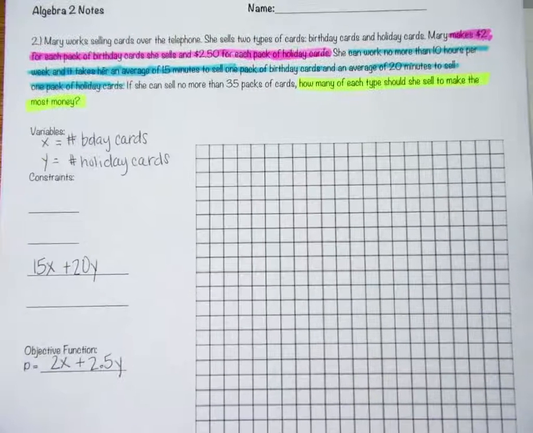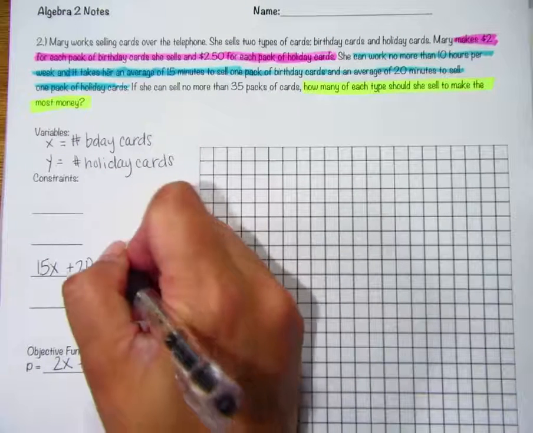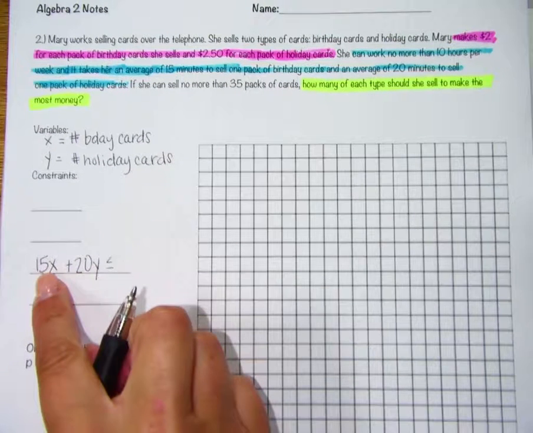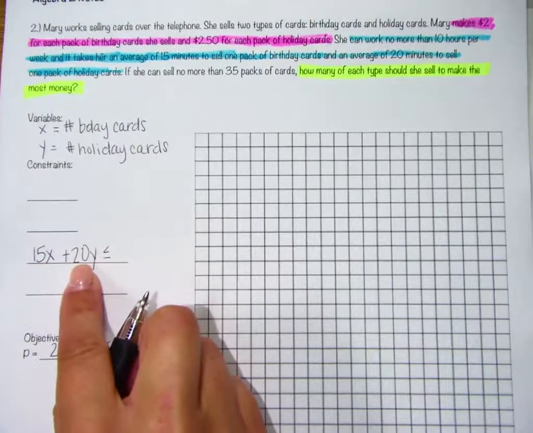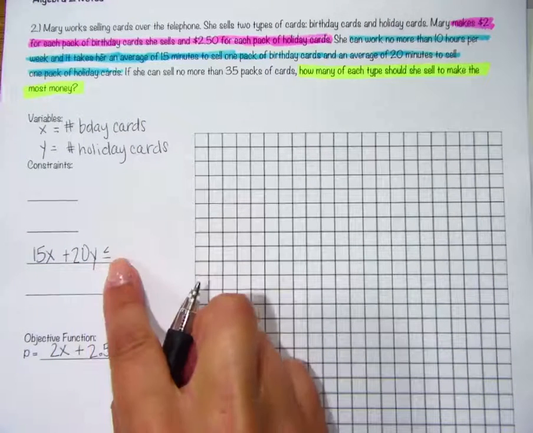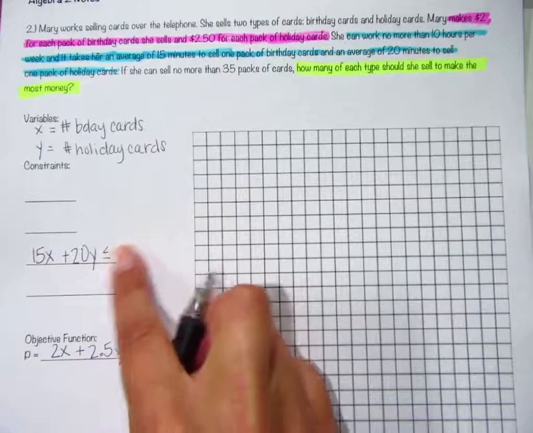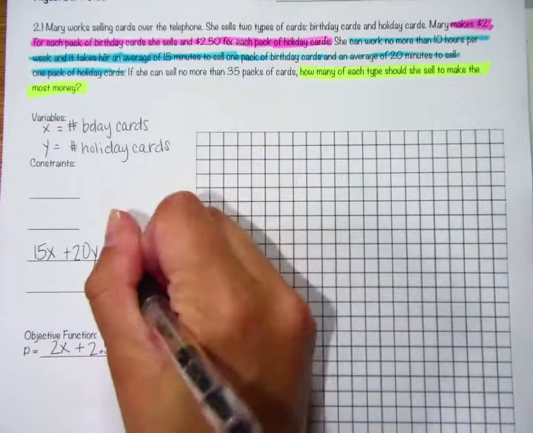Now we got to be kind of careful here. She can work no more than 10 hours. 15 and 20 are in terms of what? Minutes. So we can't have minutes and then an hour. So we're not going to write 10 hours. We'll write what? 600 minutes. Very good.